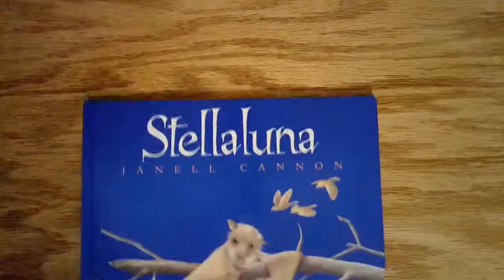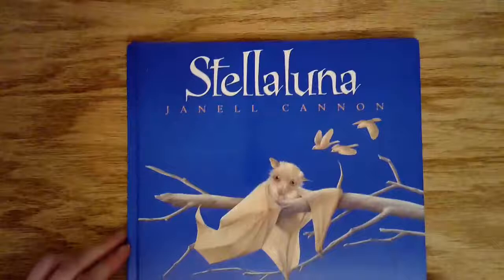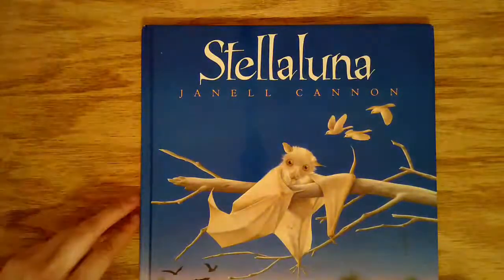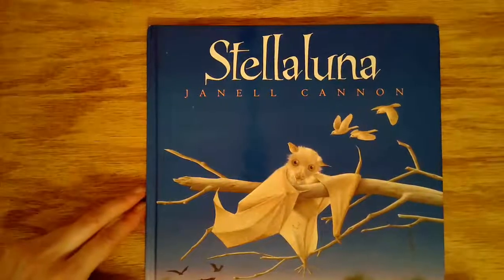Here's another example of setting. This is also by Janell Cannon, and it's called Stellaluna. And this is how Janell Cannon begins this story.